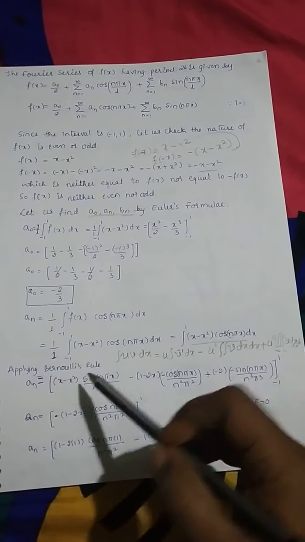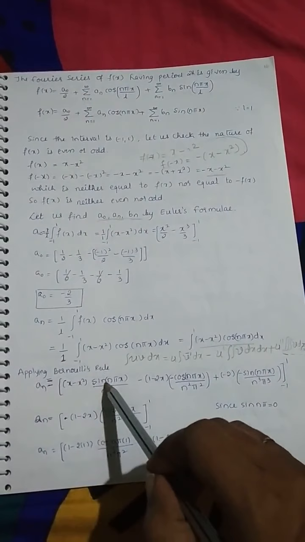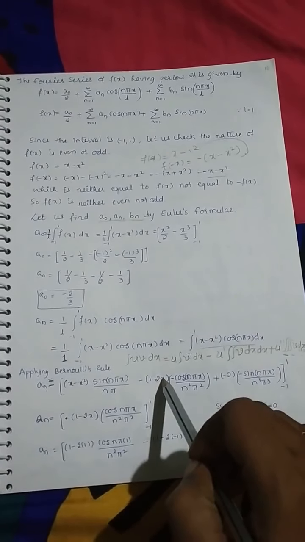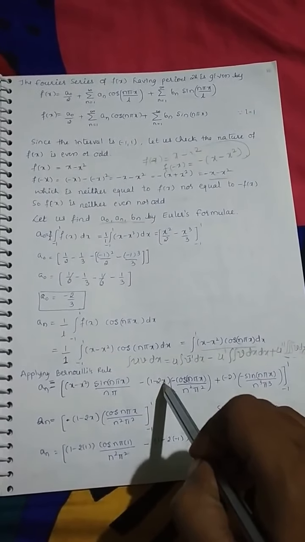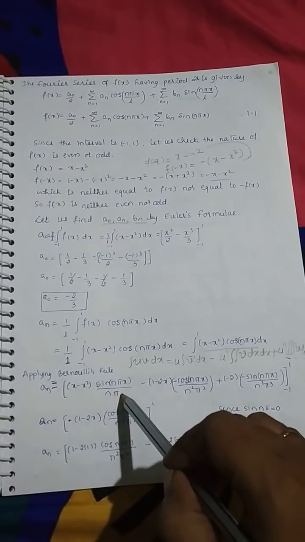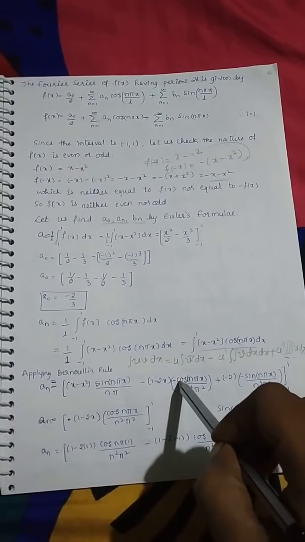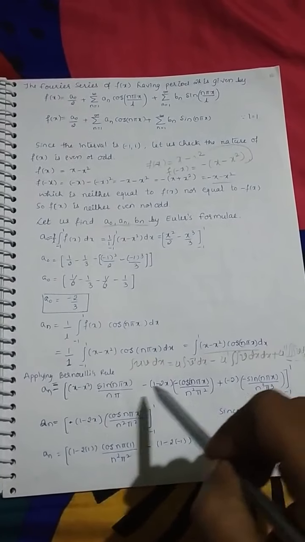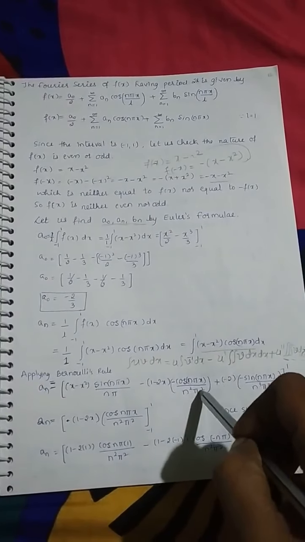Using this rule, we can integrate this term: x minus x square into sine of n pi x upon n pi, minus 1 minus 2x, that is the derivative of x minus x square, that is 1 minus 2x. Next, 1 upon n pi as it is, integration of sine n pi x is minus cos n pi x upon n pi. Already 1 upon n pi is there, therefore n pi into n pi becomes n square pi square.